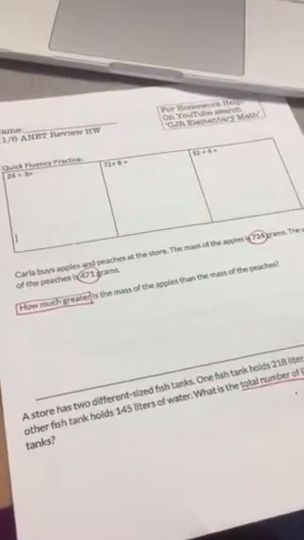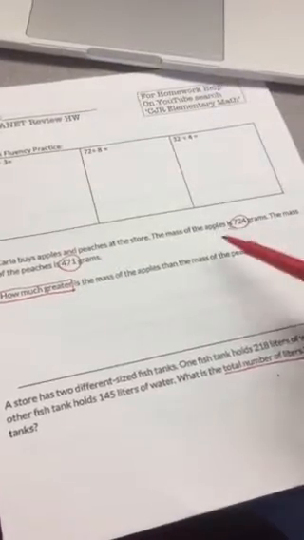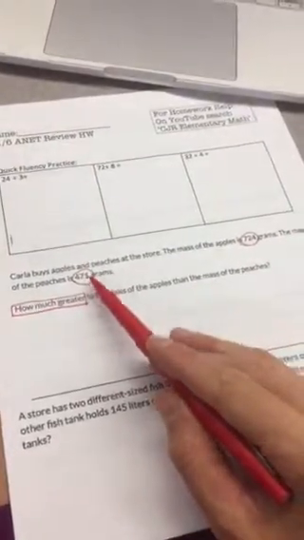Carla buys apples and peaches at the store. The mass of the apples is 724 grams. The mass of the peaches is 471 grams. Now, I boxed how much greater is the mass of the apples than the peaches. When we see this word greater or how much more, what the students have learned is that more means to add, so they automatically want to add.